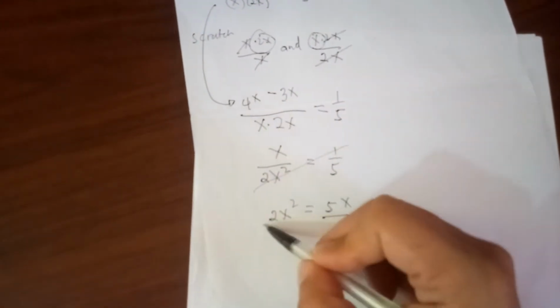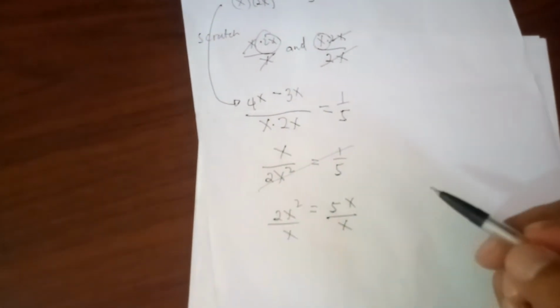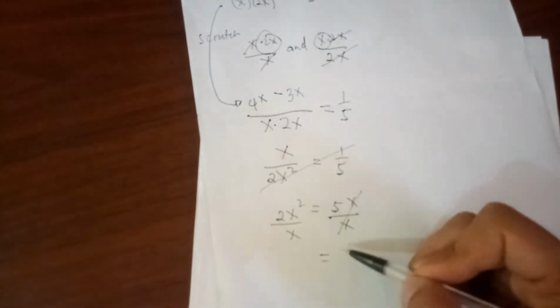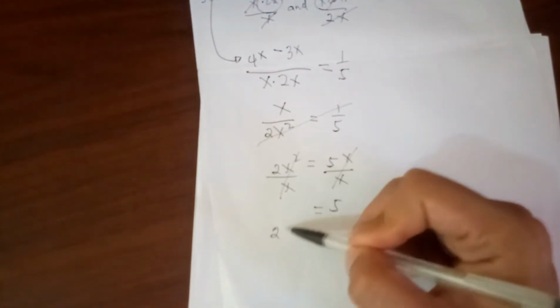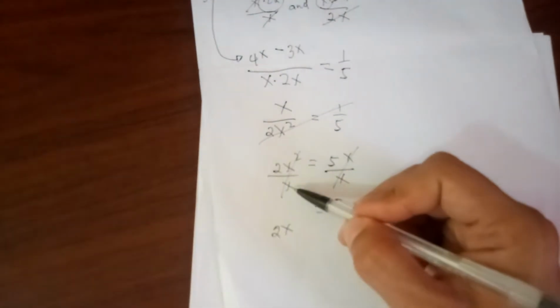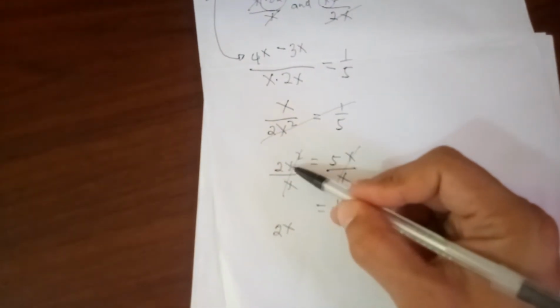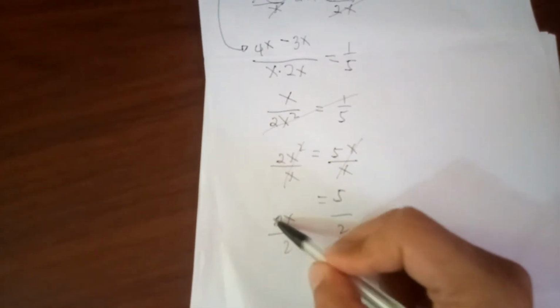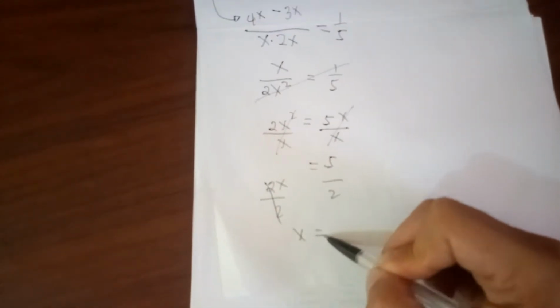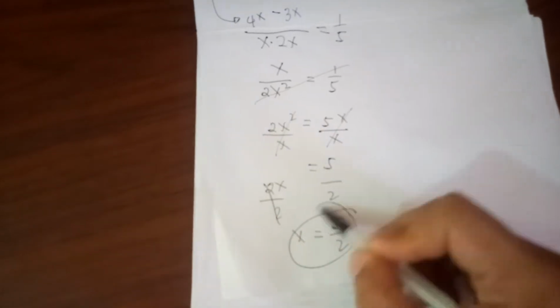Let us divide both sides by x. Cancel x, 5, and this is 2x. There are two x's here and one x there, so one x from each cancels, and one x remains. So divide both sides by 2. So x is equal to 5 halves. This is your final answer. You can take a screenshot.